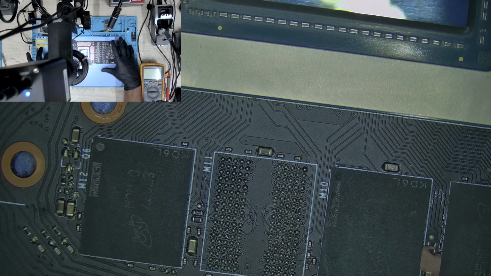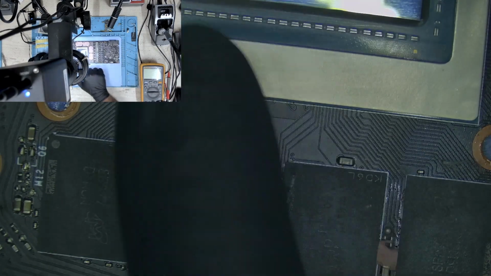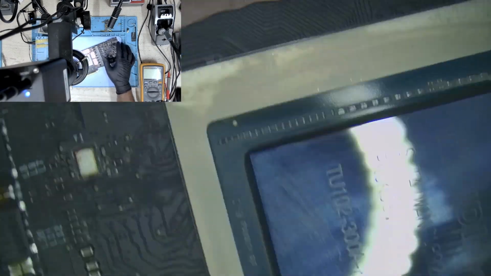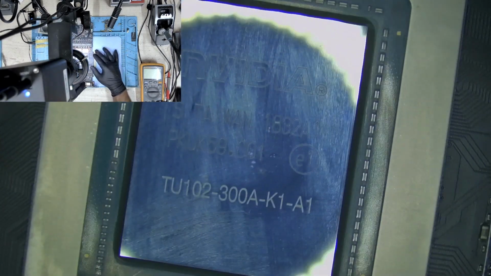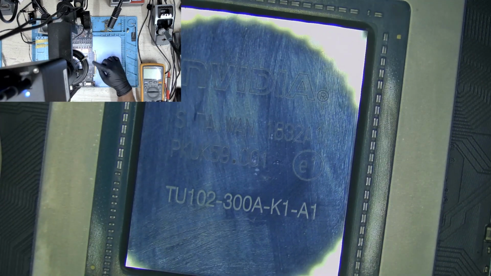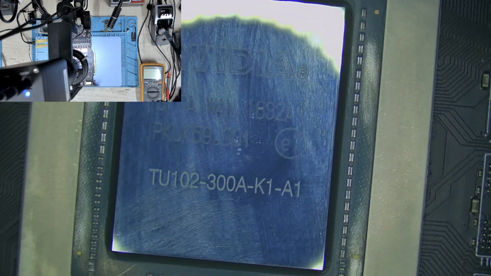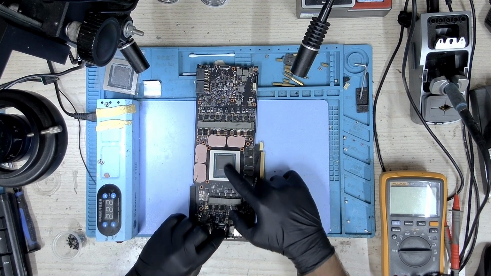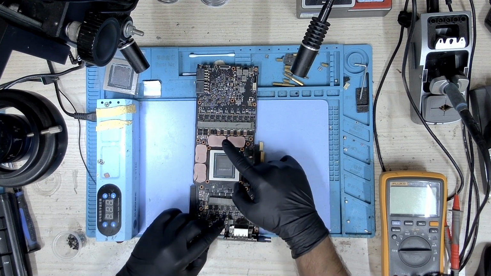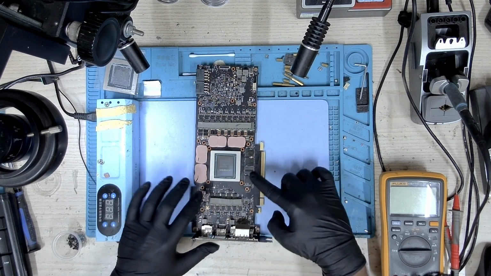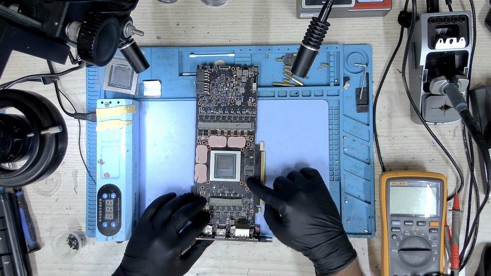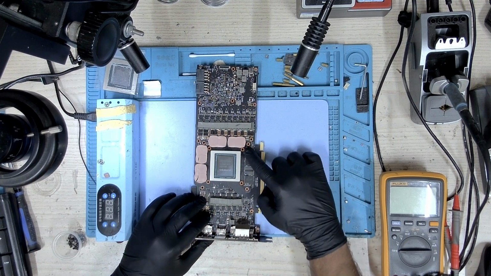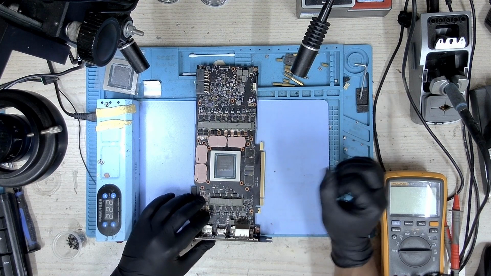And B0 is, if we are looking at the chip this way, let me switch to the larger screen. If we are looking at the name that's written this way, from here we start A1, A0, B1, B0. That's this chip here right at the corner.